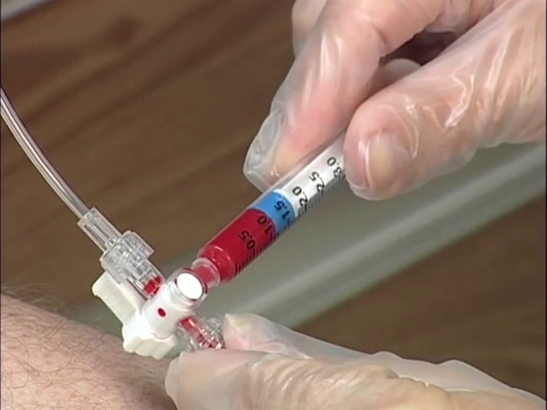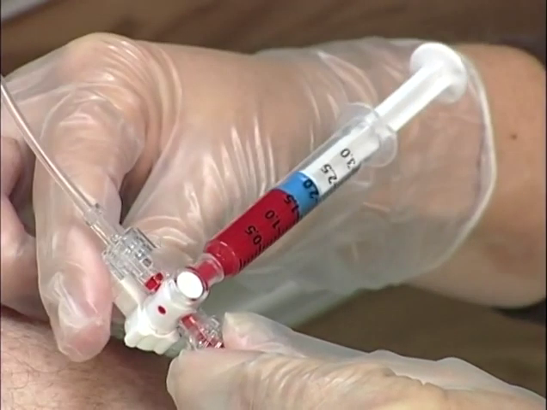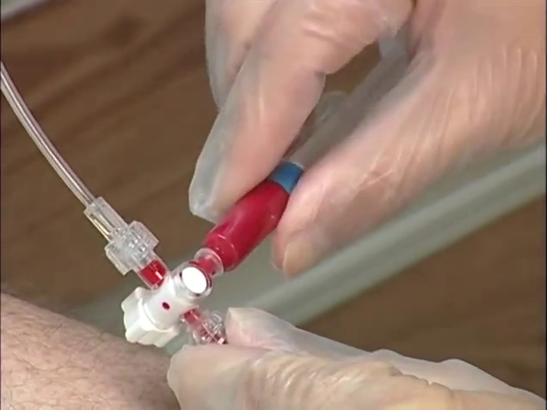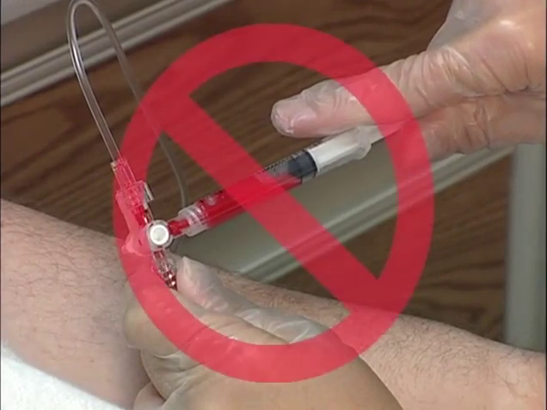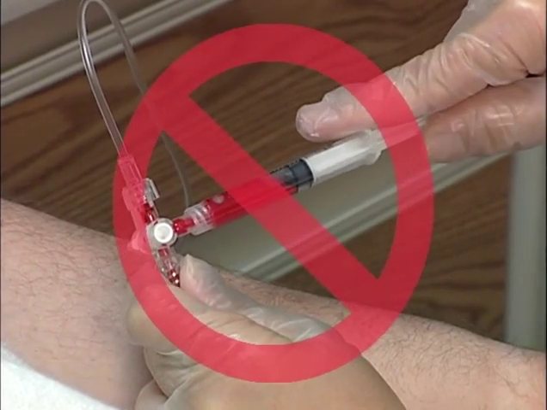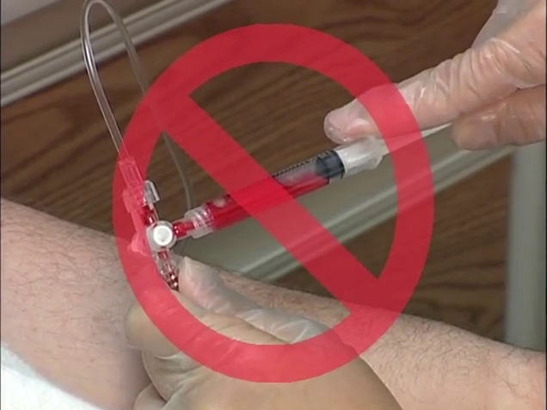Remove, cap, and label the syringe. Upon completion, the line should be flushed and any infusion resumed. Avoid forceful pulling on the plunger of a syringe as it subjects the specimen to subatmospheric pressure and may alter test results.